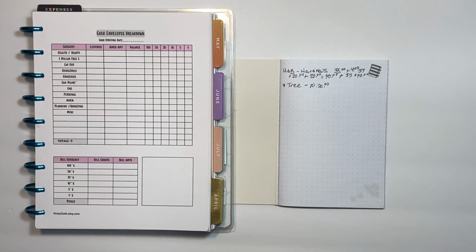I don't do my personal stuff out of my Dollar Tree envelope, like deodorant and soap or perfume or whatever like that. I do that out of my personal one.